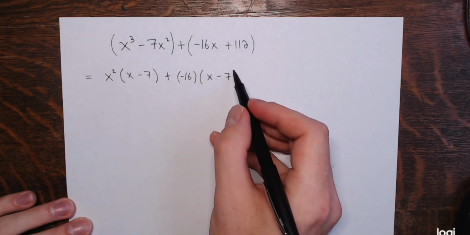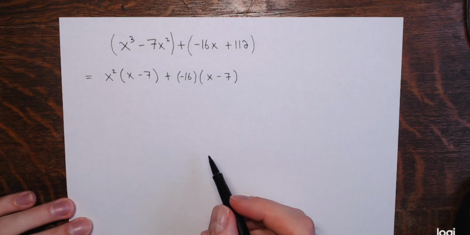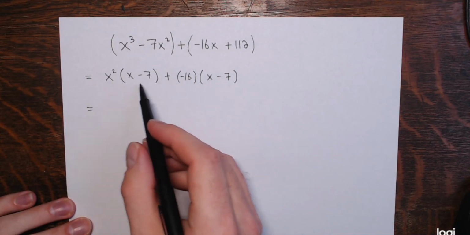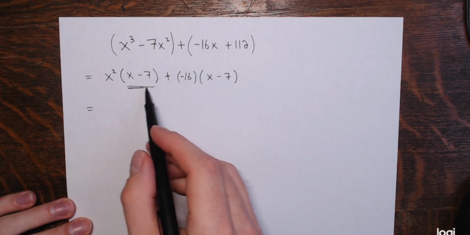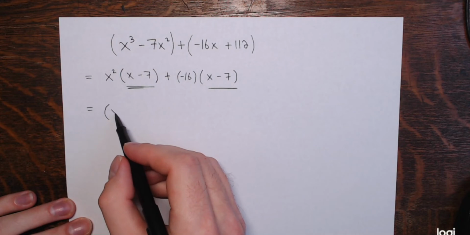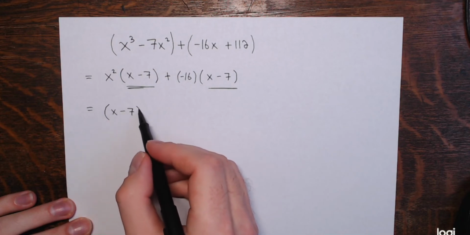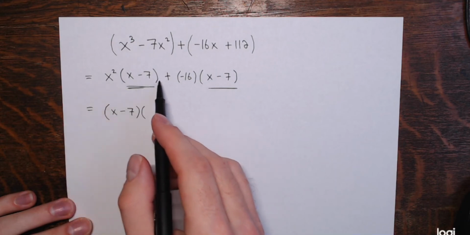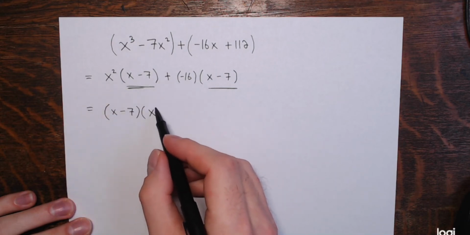And again, you can double check by multiplying there. Alright, then I look at these two products, right? Look at the thing as a whole now, and they both share this x minus 7 as a common factor. So I'm factoring that out. So x minus 7 comes out, that's its own factor, times, and then what would be left over would be x squared plus negative 16, or x squared minus 16.